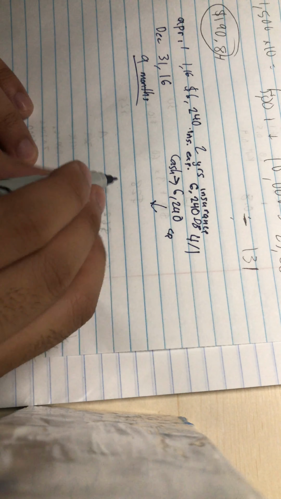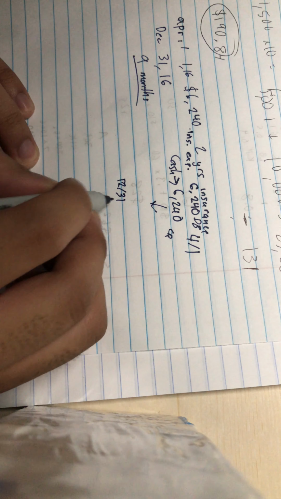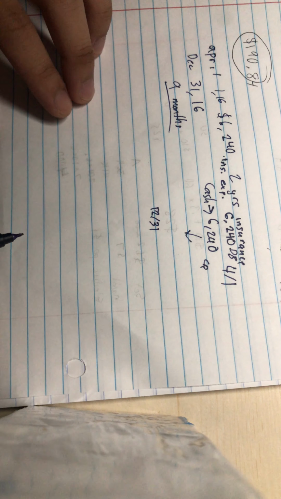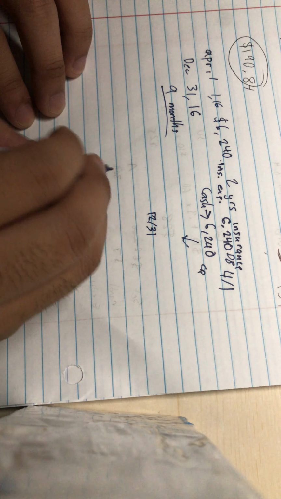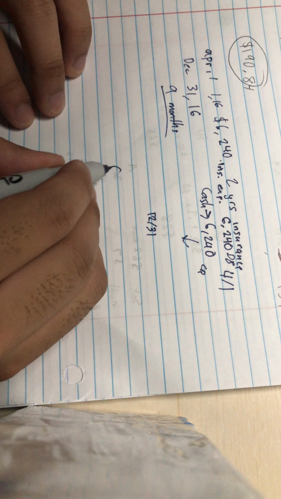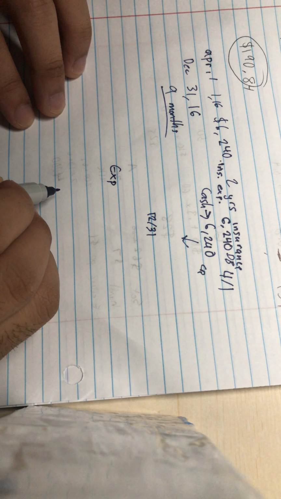So on December 31, the adjusting entry is, what do you want to debit? Well, you're going to want to debit the expense, right? And if you're going to credit the expense, then what are you going to debit?